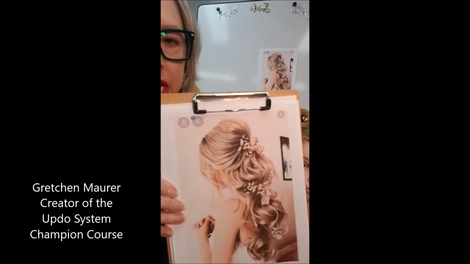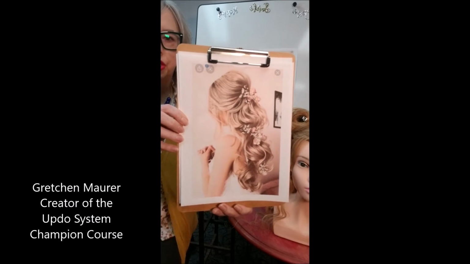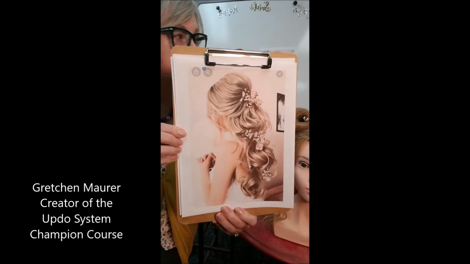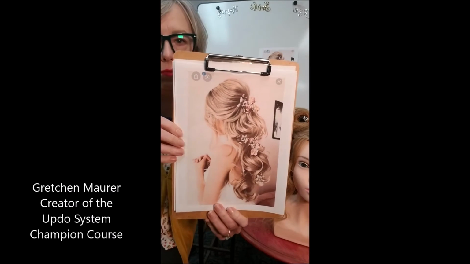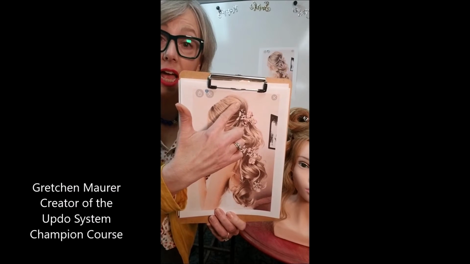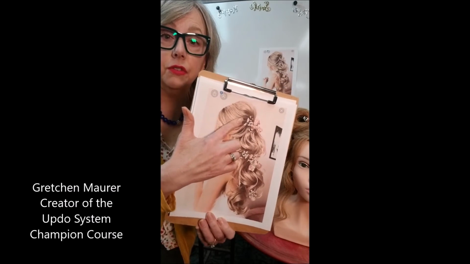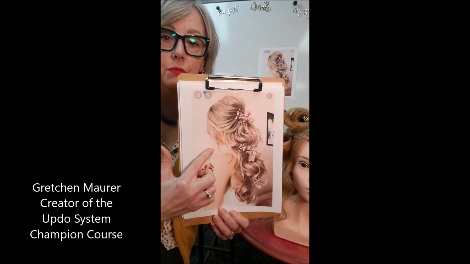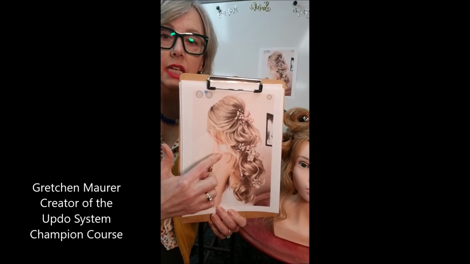Now in this picture, she is standing with her chin down. So this height looks higher than it would be if her chin was up. So that's an important thing when you're looking at this with a client.